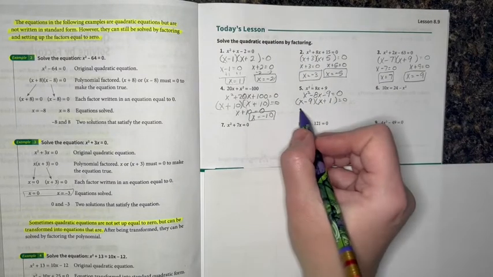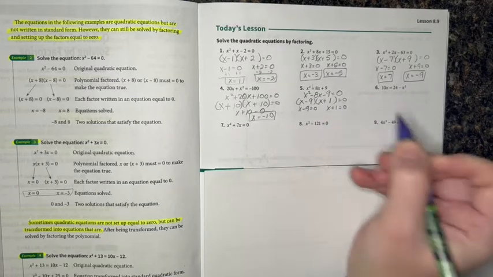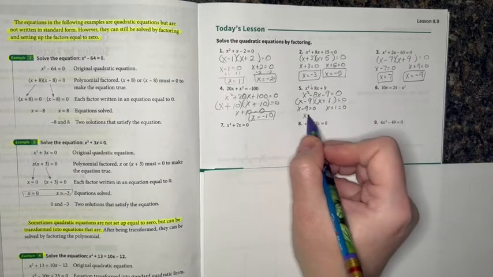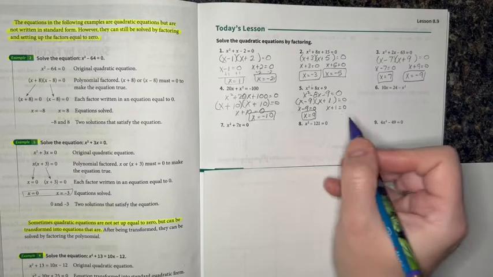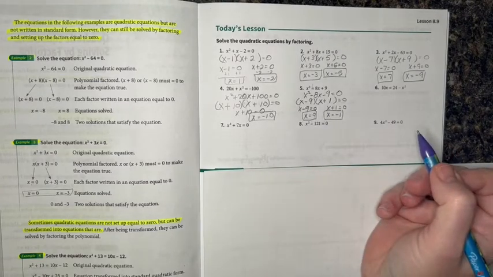So here we go. x minus 9 equals 0. x plus 1 equals 0. So here, adding a 9 to both sides gives me x is equal to 9. And here, subtracting a 1 from both sides gives me x is equal to -1.